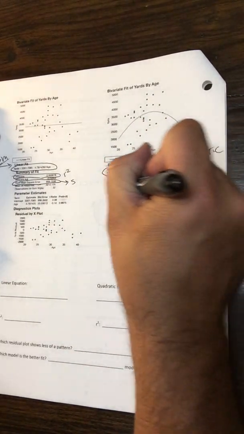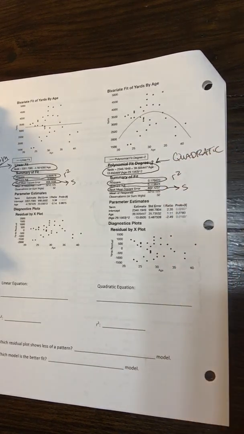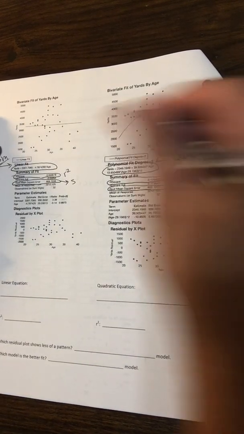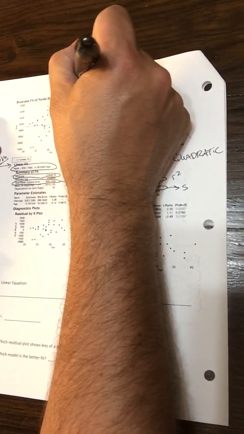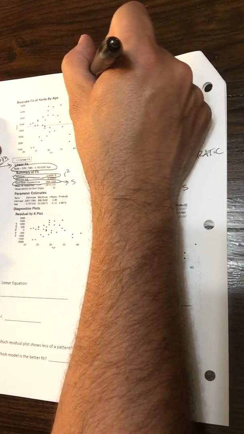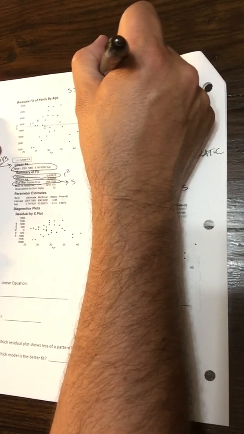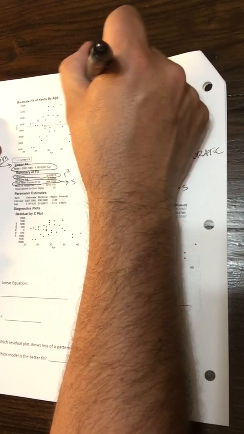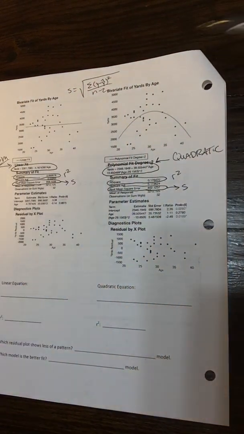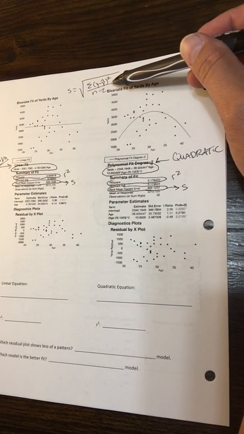I'd be a lot happier if it just called it the standard deviation of the residuals, but it doesn't. It calls it the root mean square error. Now you don't have to write this in your notes, but I'll tell you why. Because s is equal to the big square root of the sum of all of the residuals squared over n minus 2. That's a formula you saw in your notes yesterday.